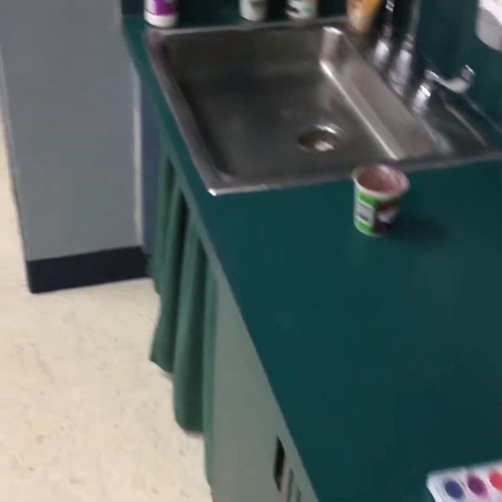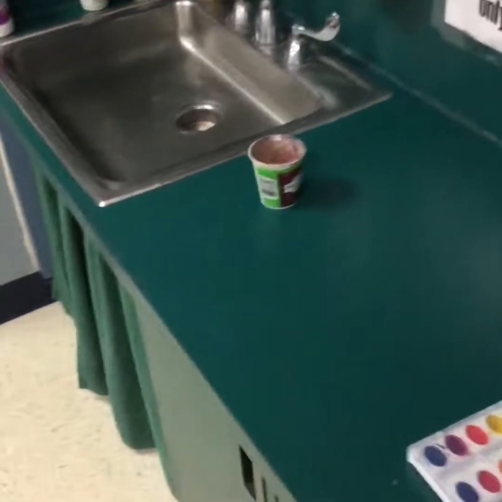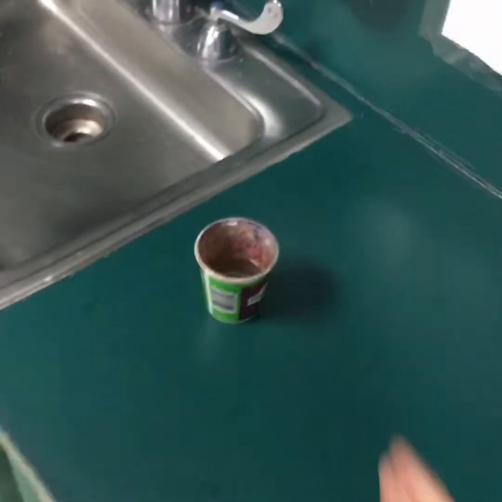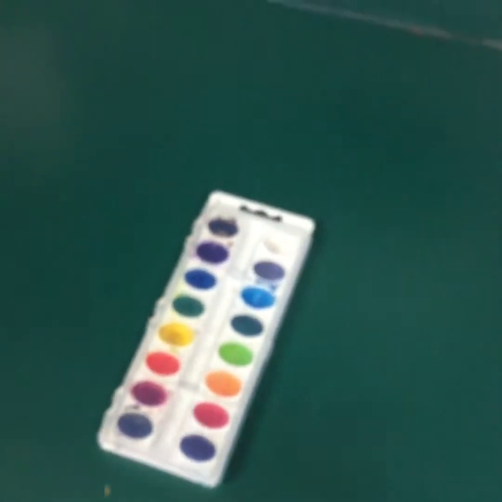I will call tables to come and get their water cup and their paint. Remember, each person has a job, so if you are in charge of getting the water, you get the water with both hands, and then if you're in charge of the paint, get the paint, and then use the green arrows to get back to your seat.